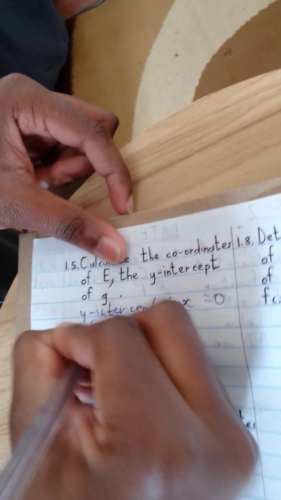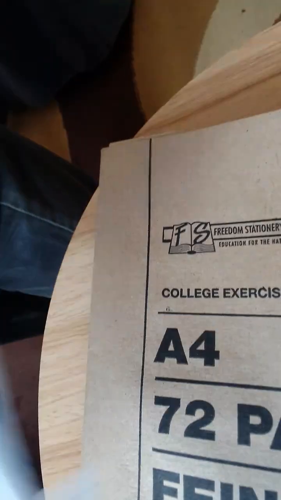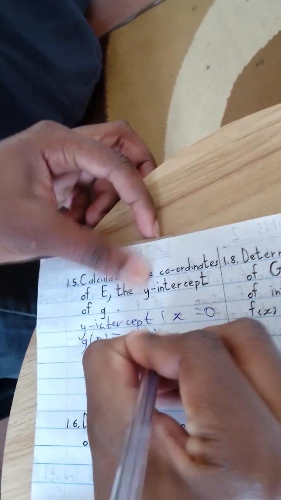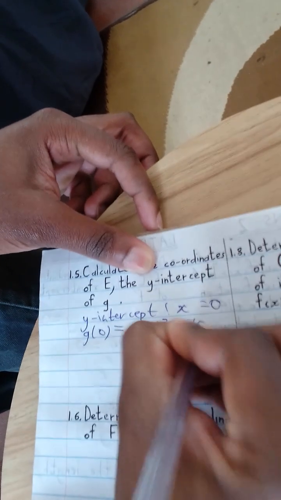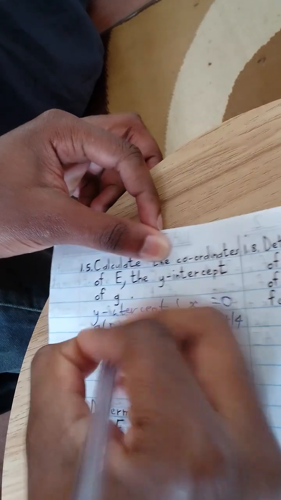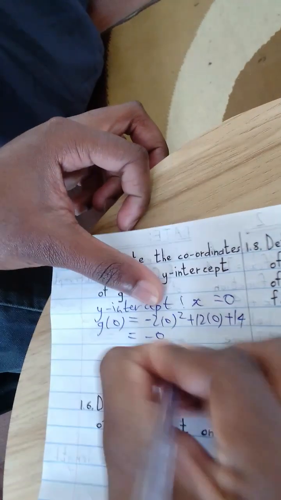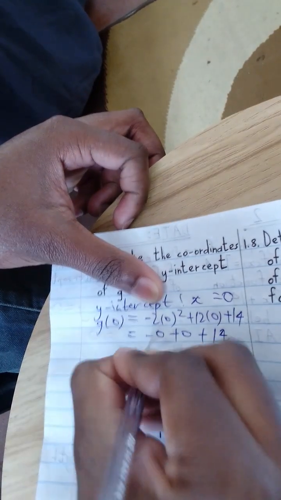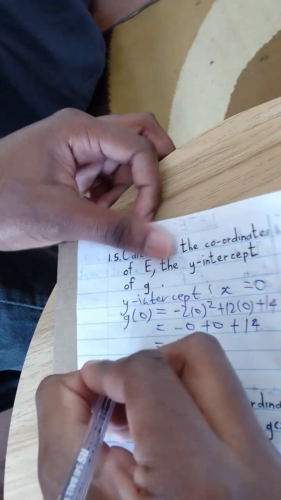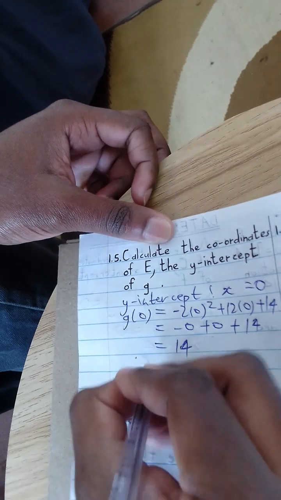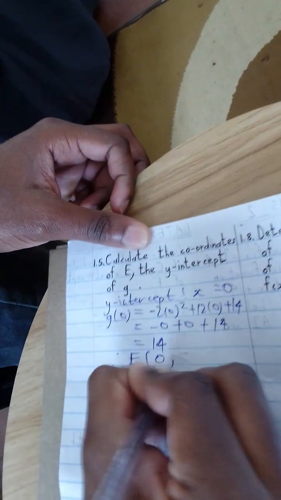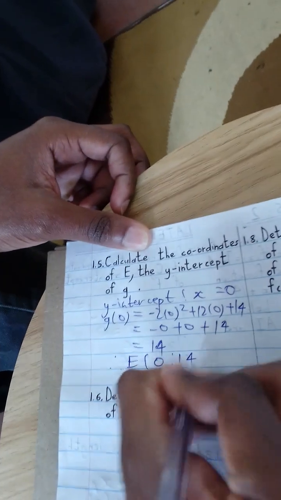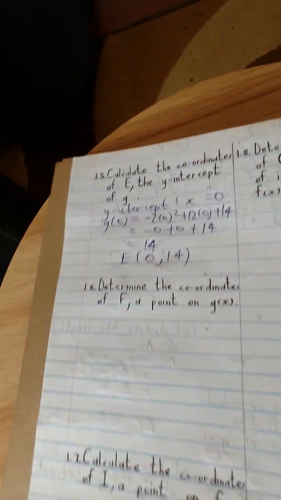So we have to calculate g of 0, which is negative 2 times 0 squared plus 12 times 0 plus 14. Which is just negative 0 plus 0 plus 14, which is 14. Then E, x is 0 and y is 14. I hope that makes sense.